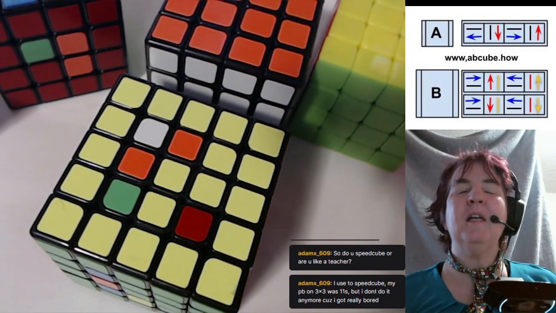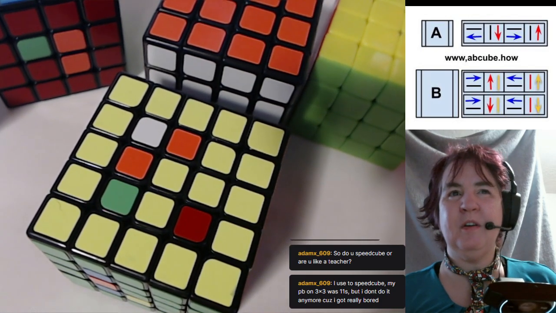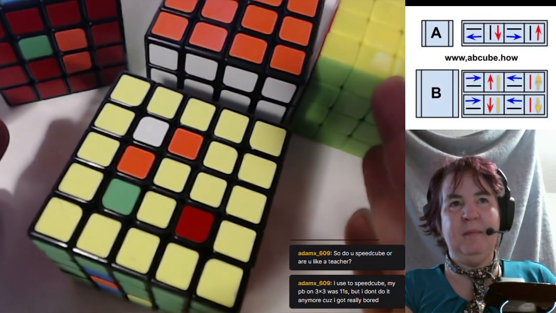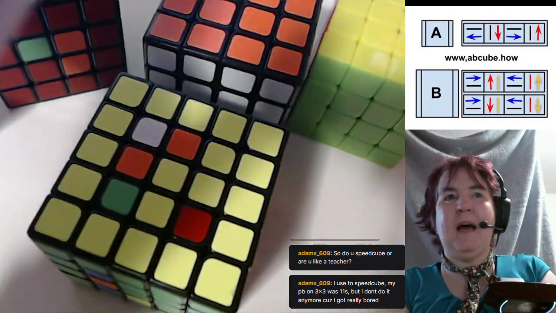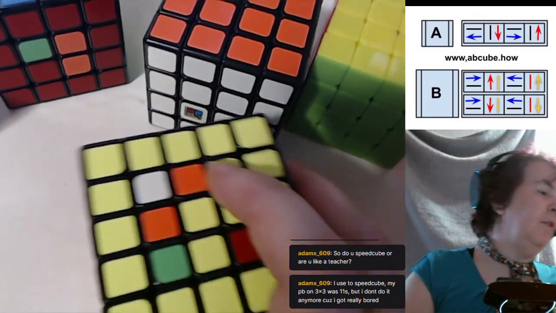I'm following someone on Facebook who is a cube artist. He works with like a 13 by 13 by 13 cube, and he just does all these wild patterns and designs. It's totally beautiful.